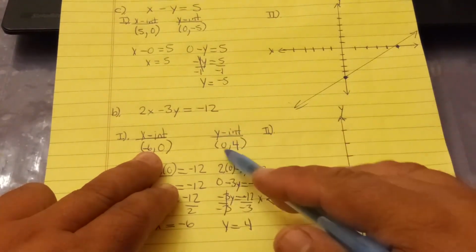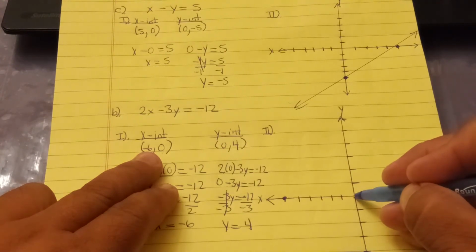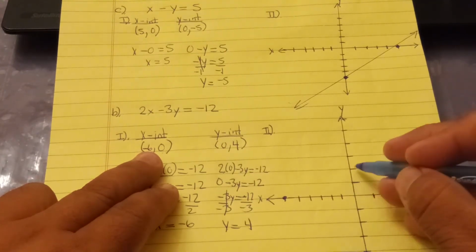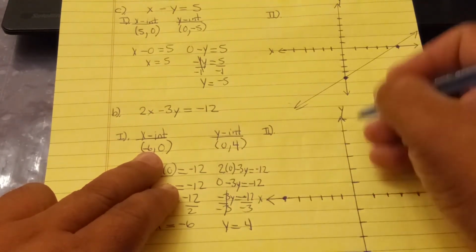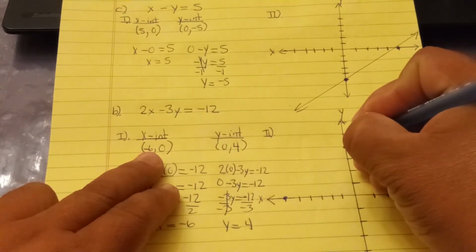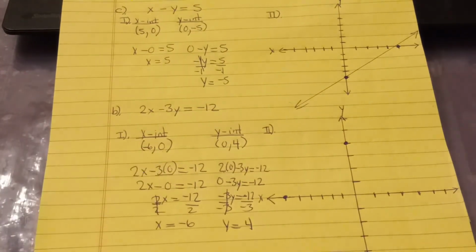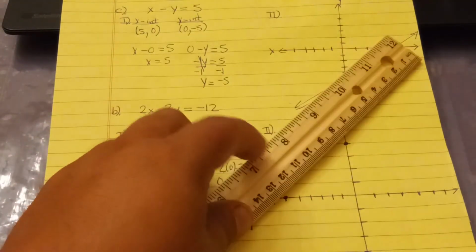And the other one is 0, 4. It's not going to move on the x, but it's going to move up 4. 1, 2, 3, 4. So it's going to be right there. All right, so let's go ahead and connect these two.